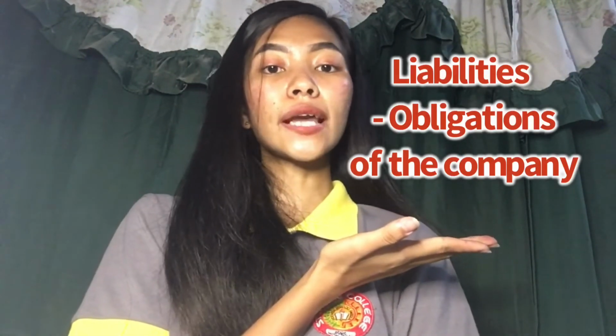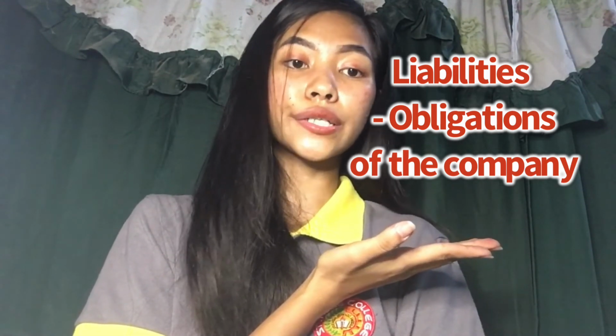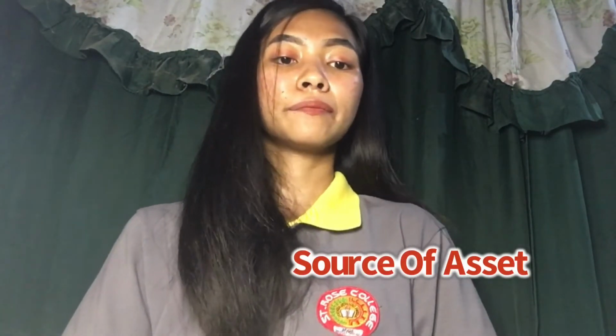Liabilities are obligations of the company. They are amounts owed to creditors for a past transaction, and they usually have the word payable in their account titles. And along with owner's equity, pwede rin po itong maging source of asset.